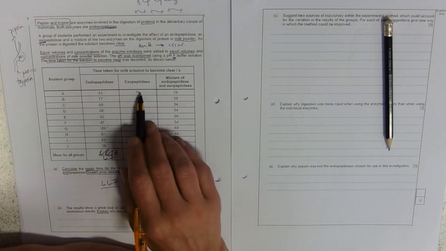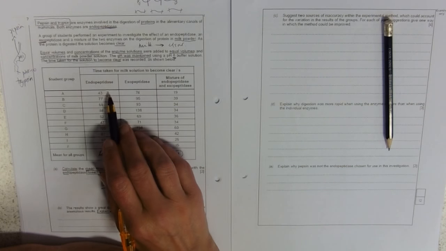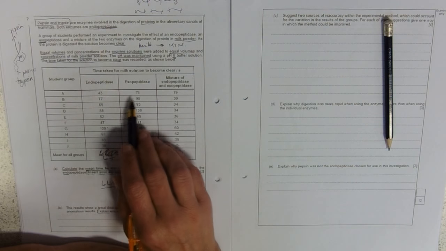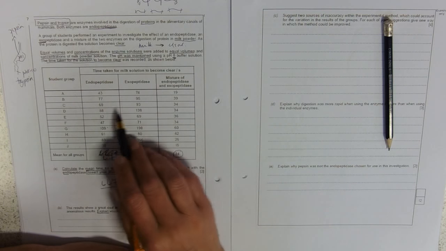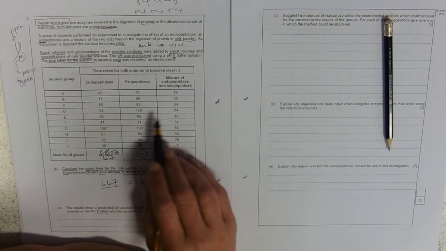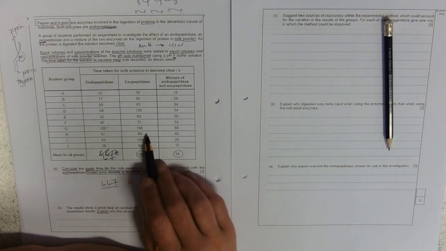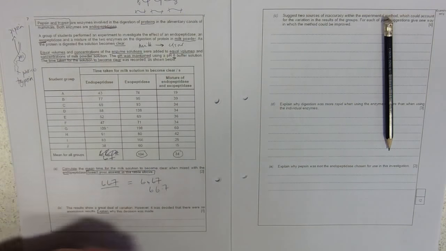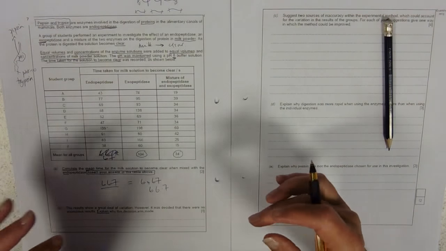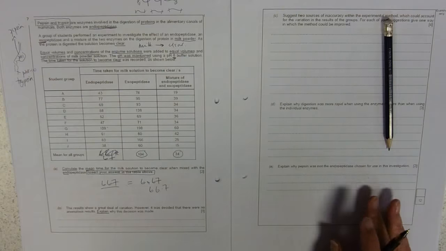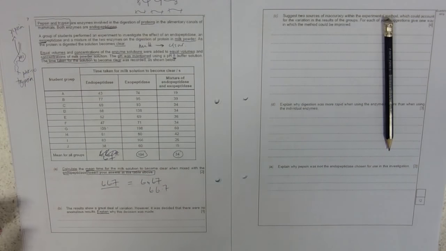So 43, 74, 19. So it goes small, big, small, small, big, small, small, big, small, small, big... I can't say that anymore. So each set of results, each student that's done it has got the same trend.